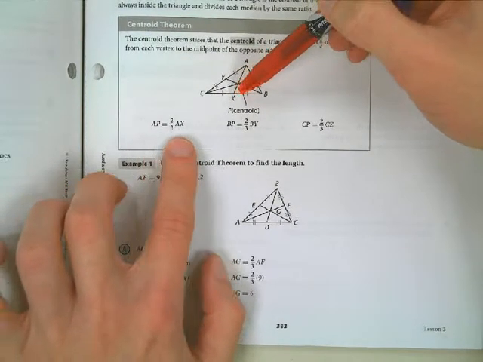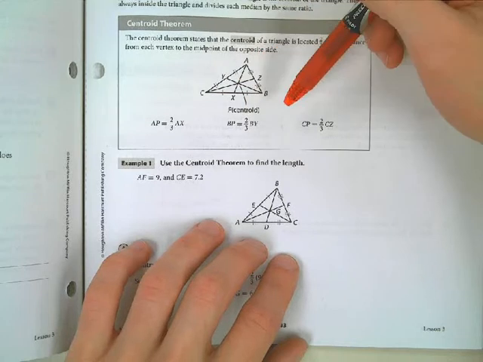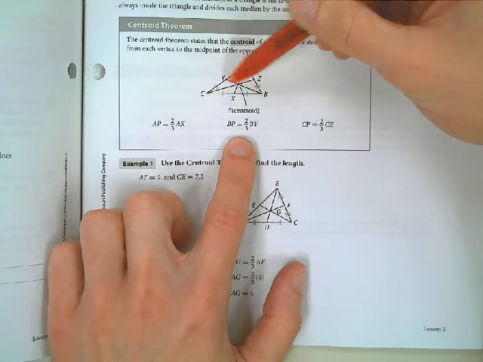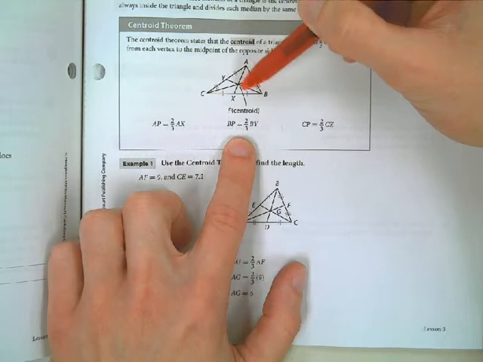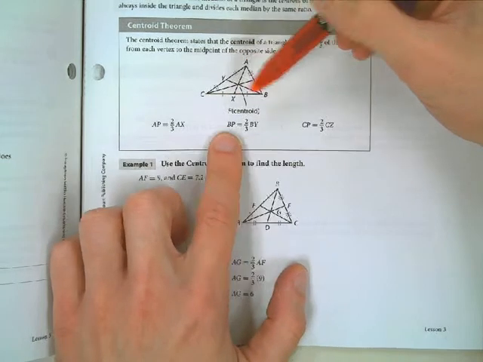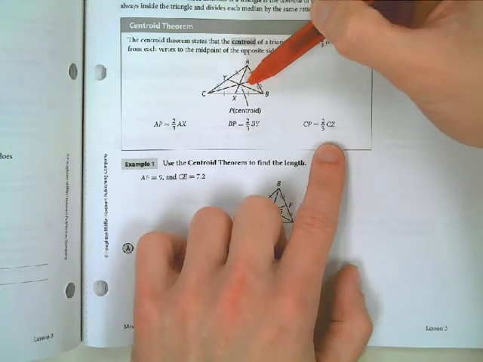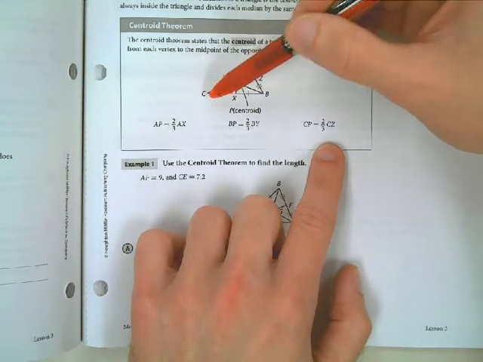So same thing here. Again, we have a median BY. So from B to P, that's 2/3 of the full length BY. So BP is 2/3 BY. And then here as well, CZ is one full median. So from C to P, that's 2/3 of the full length CZ.